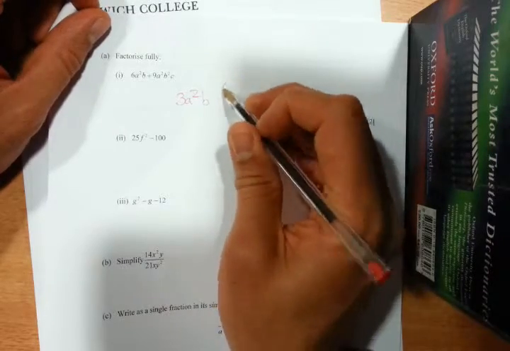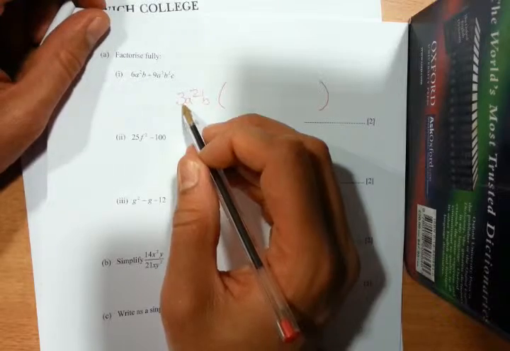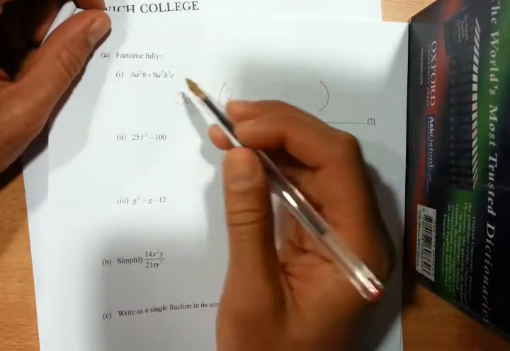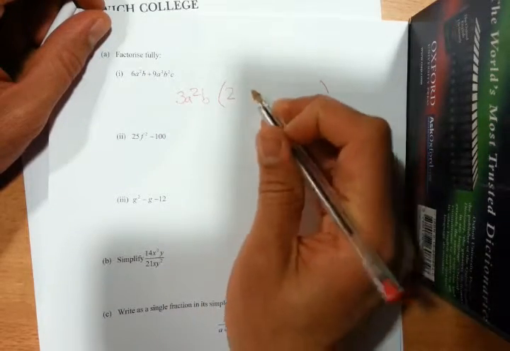So you take all the common factors out, and then you just work out what you have to multiply this by to get each term. So 3, what do you multiply it by to get 6? What do you multiply A squared by to get A squared? 1, you don't need to write that. What do you multiply B by to get B? 1 again, so that's it.